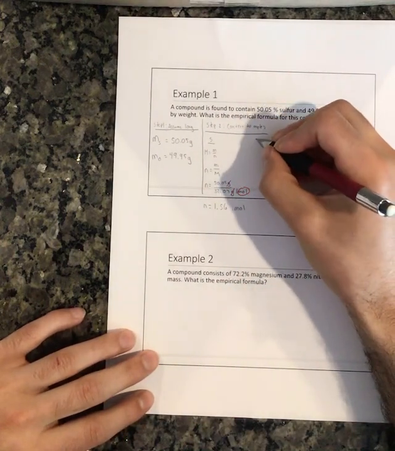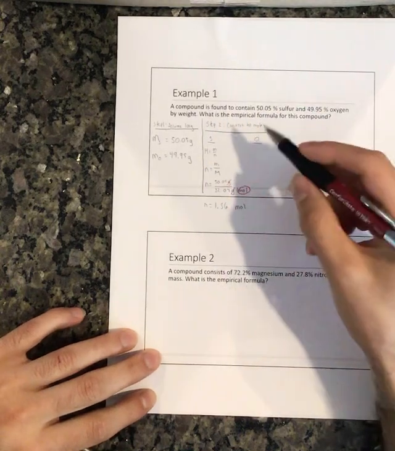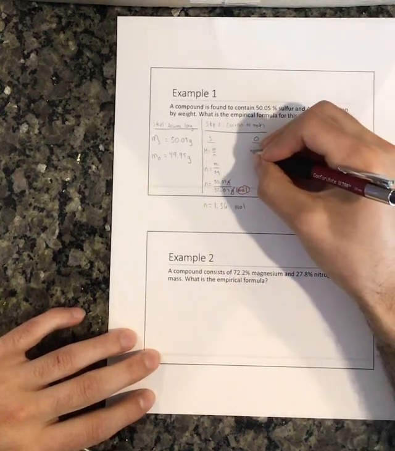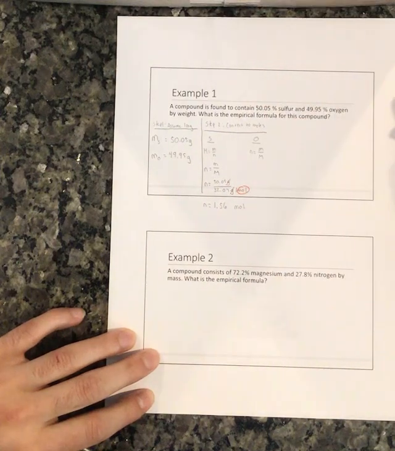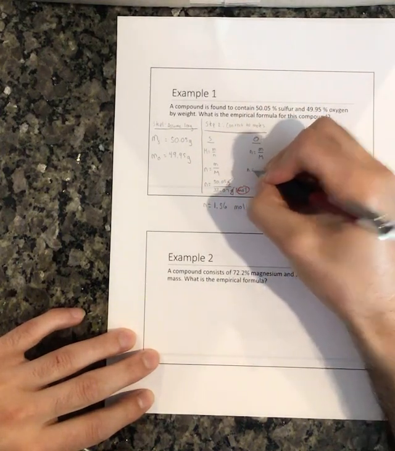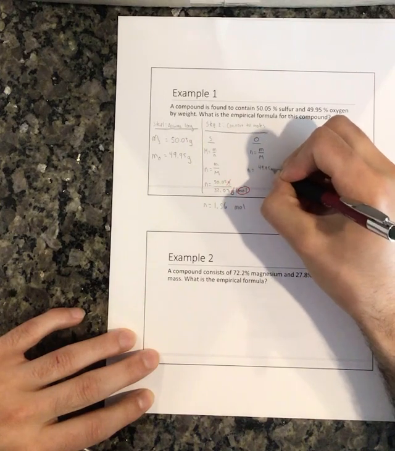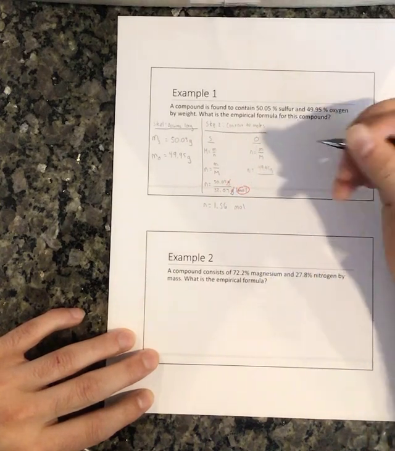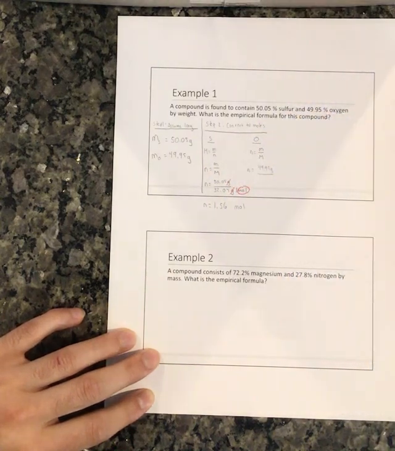How about oxygen now? Okay, so once again, I'm not going to show that first step, but I do know that moles is equal to mass divided by molar mass. I already did it. So then we have our mass of oxygen, which is 49.95 grams. And we need to divide it by the total molar mass of oxygen.